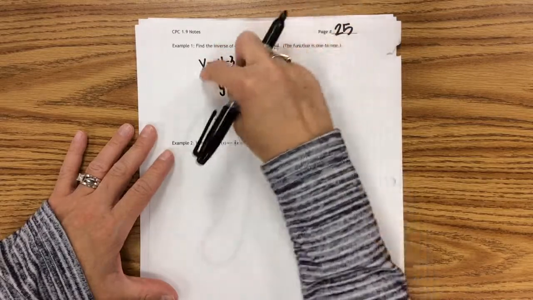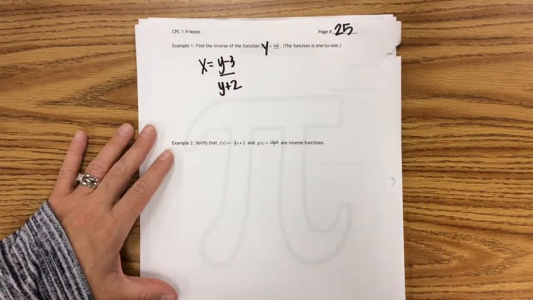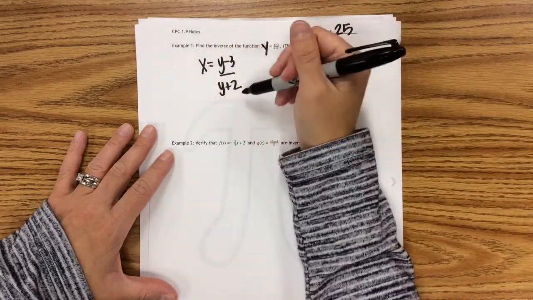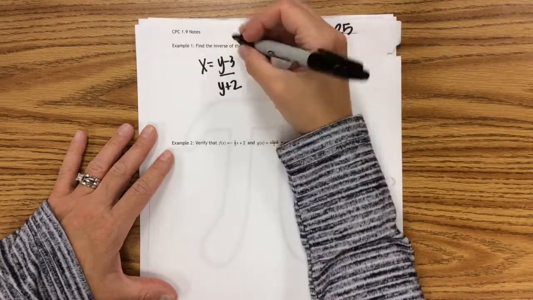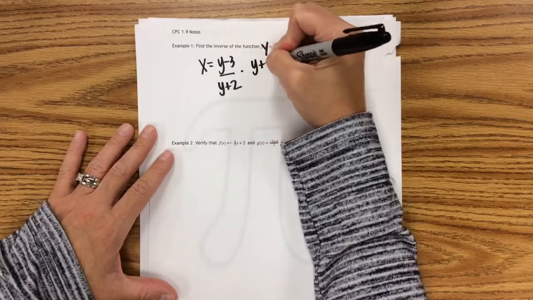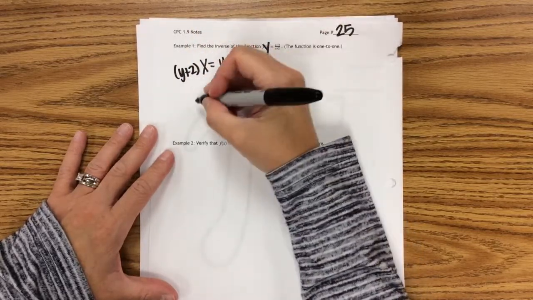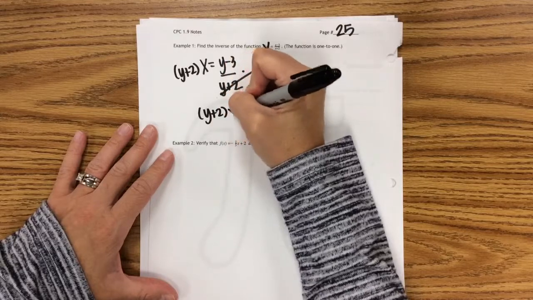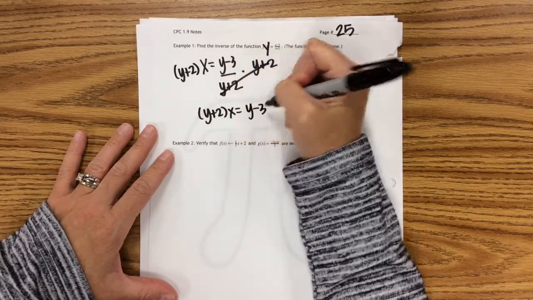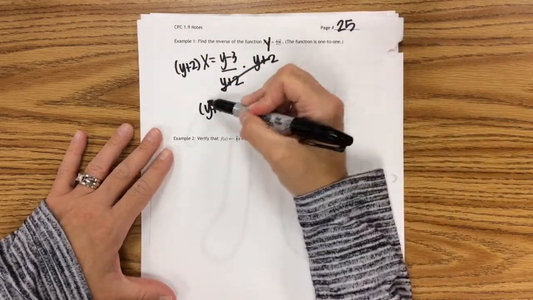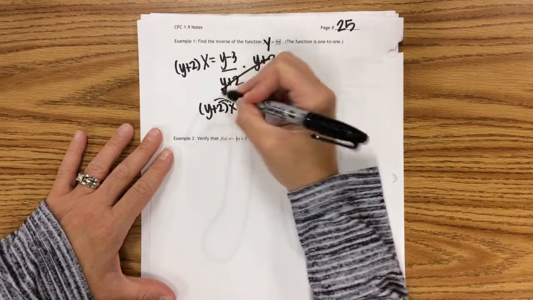So my y became an x, my x's became y's, and then my second step is to solve for y. So I'm going to go through the steps to get y alone. First thing I'm going to do is multiply by y plus 2 on both sides. So I have (y plus 2) times x equals y minus 3. Next step I'm going to do is distribute the x.